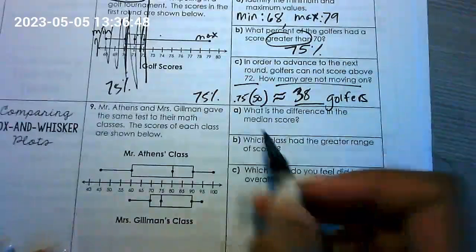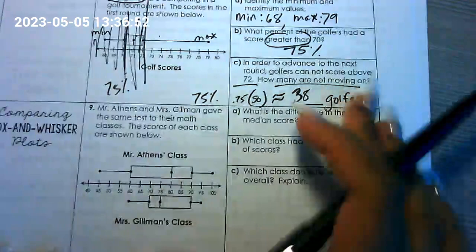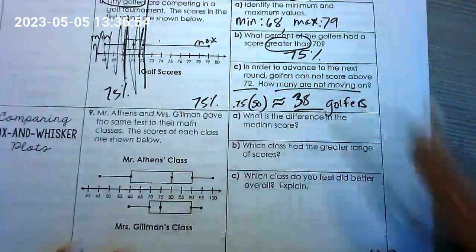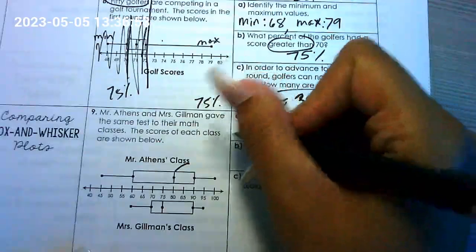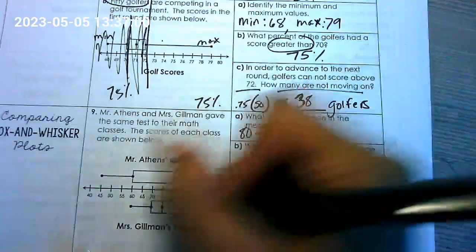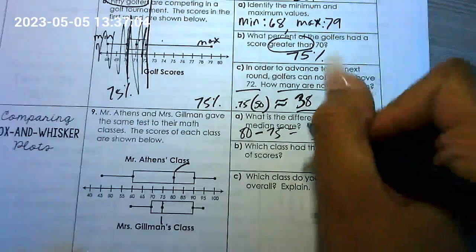Last question, what is the difference in the median score of Mr. Athens' class and Mrs. Gilman's class? Median, remember, is that line. So the median for Athens is 80 minus Gilman's, which is 75, so just 5.